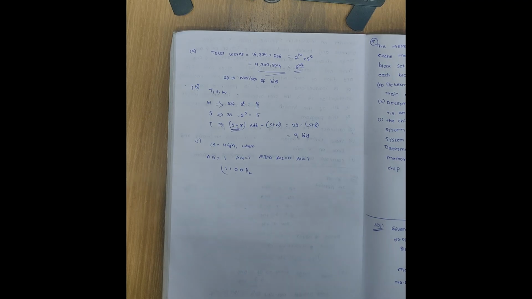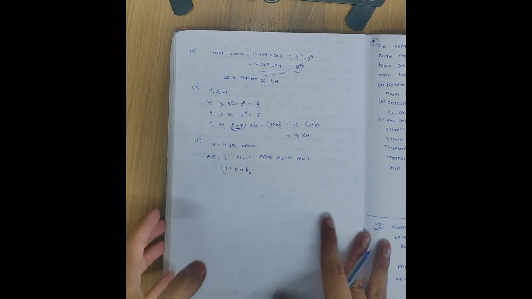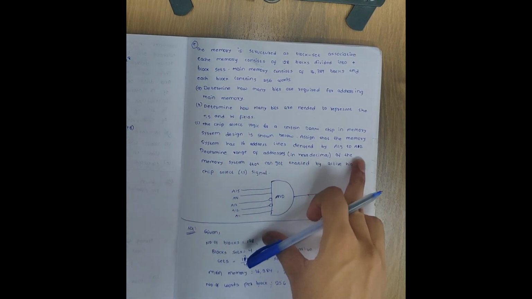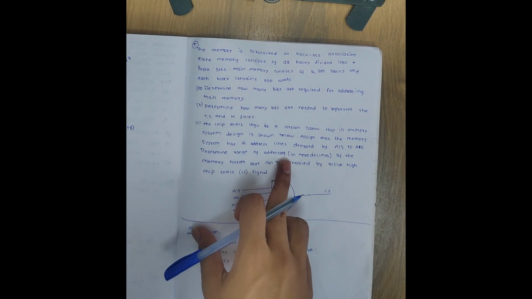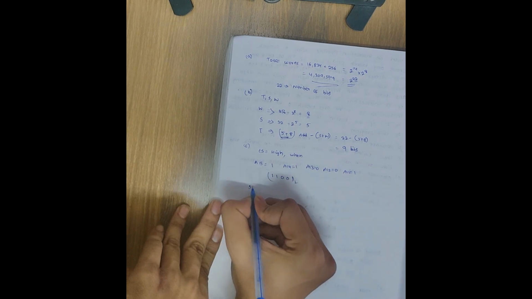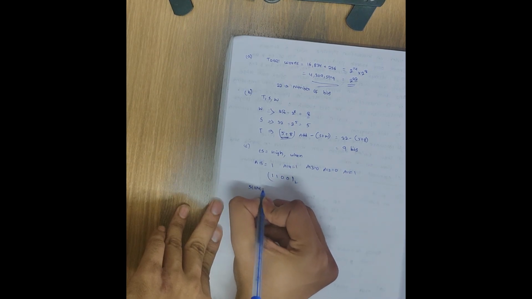So we have to find the range. That is the question, right? We have to find the range of addresses. Range means there will be a starting one and an ending one.